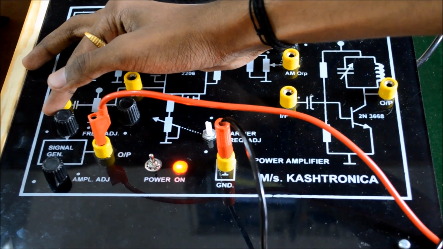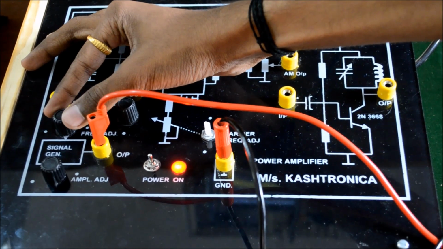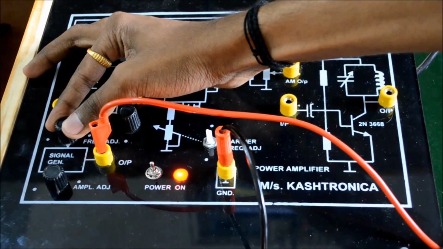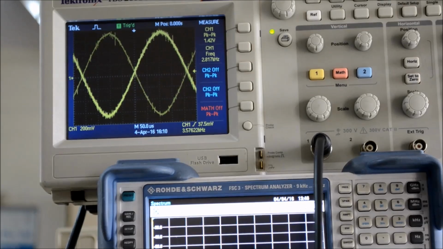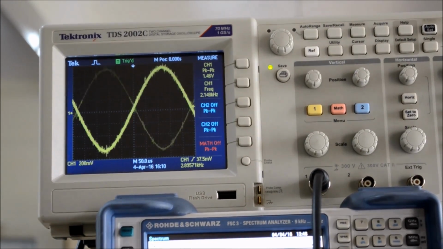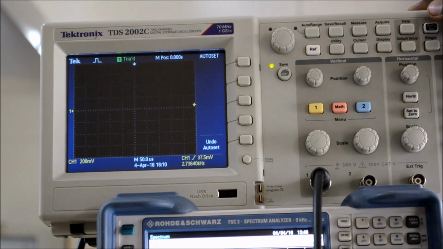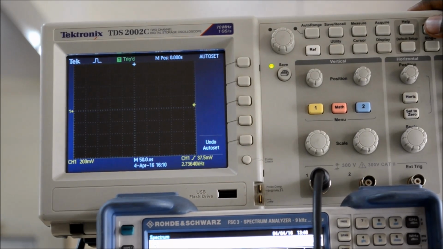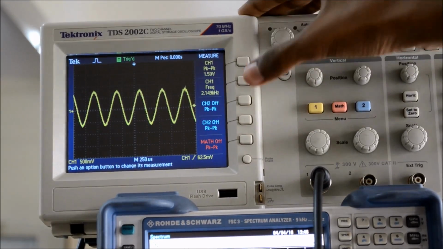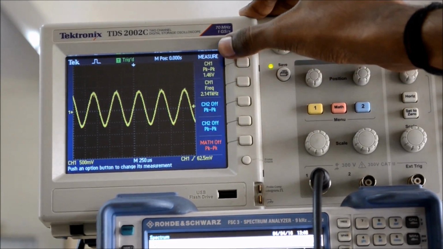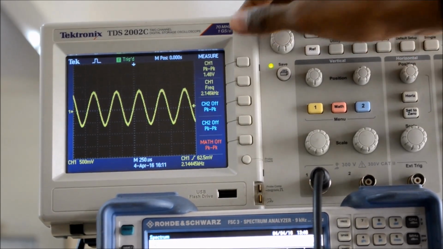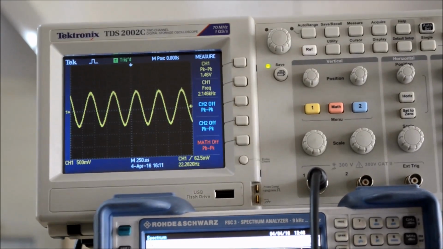For that, I'm using the frequency knob of our board and reducing the frequency. Finally, the frequency of our signal is 2 kilohertz, and the amplitude is 1.48 volt.